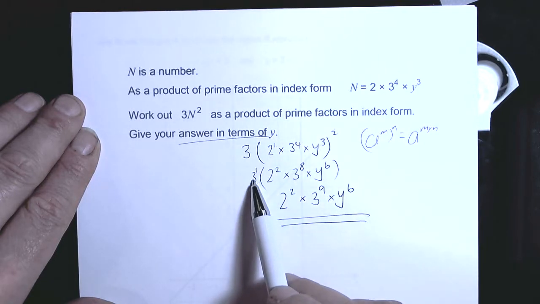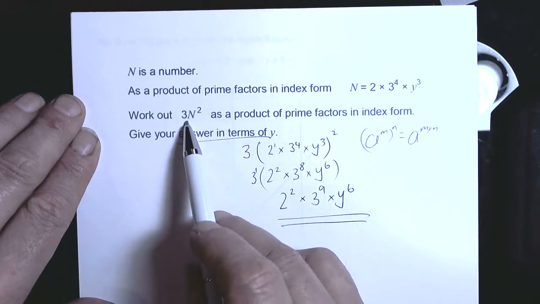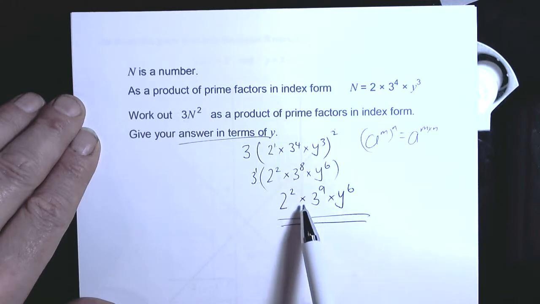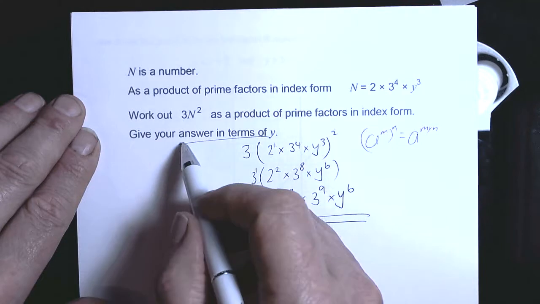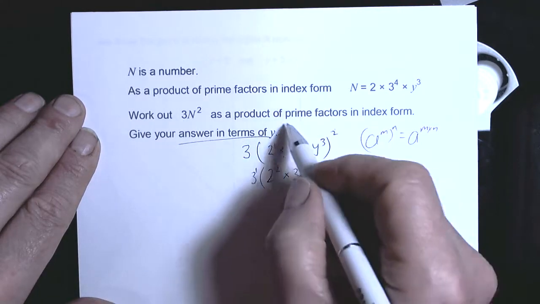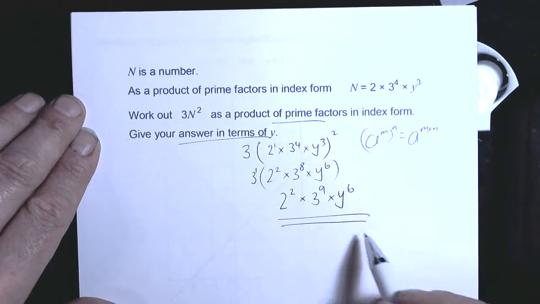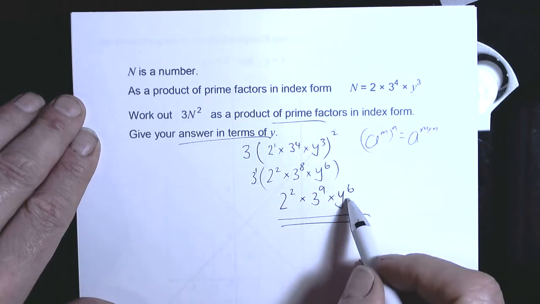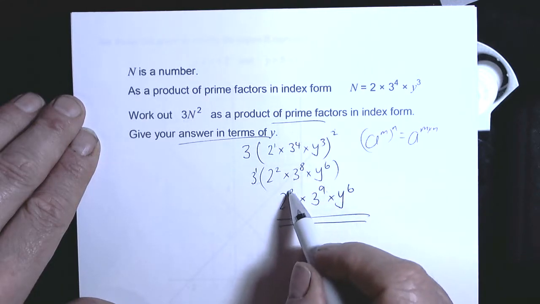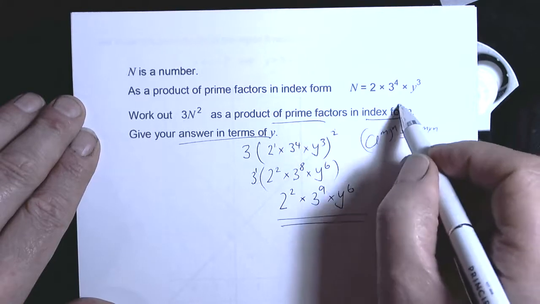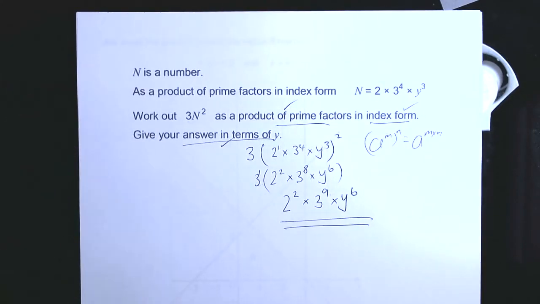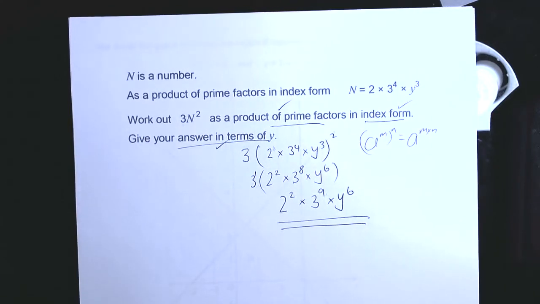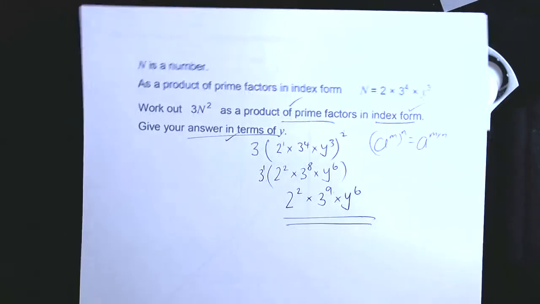And we recognise there's a 3 outside here because of the 3 being multiplied by n squared, and that means that power of 3 will go up by 1. And it says give your answer in terms of y, which we've done, and we want to work it out as a product of prime factors, and we leave it in index form. So we've done that, and we've done that. It's good to tick off each part of the question so you can make sure you've done everything. Okay, so that's that one.